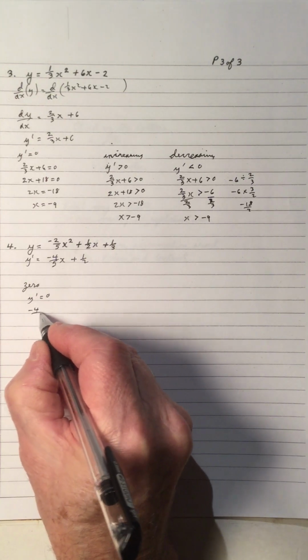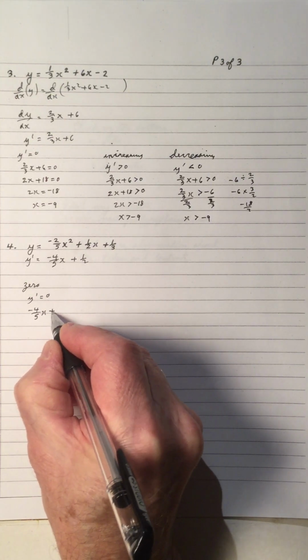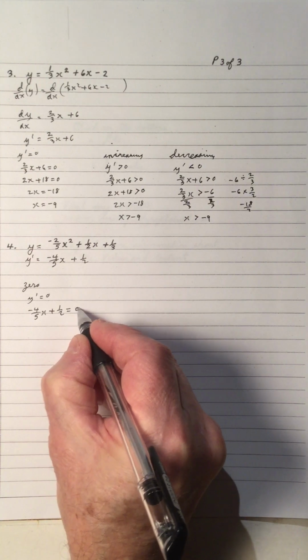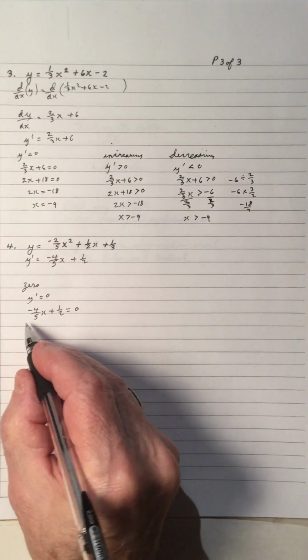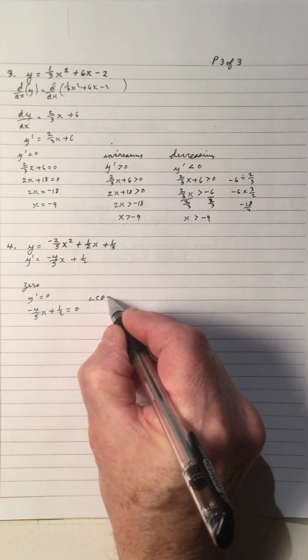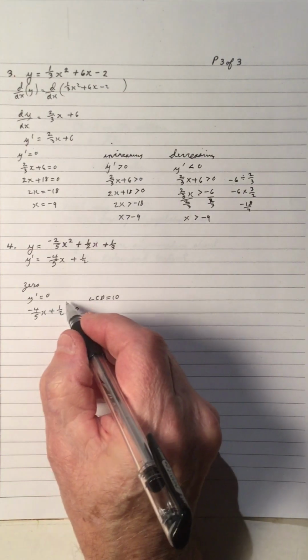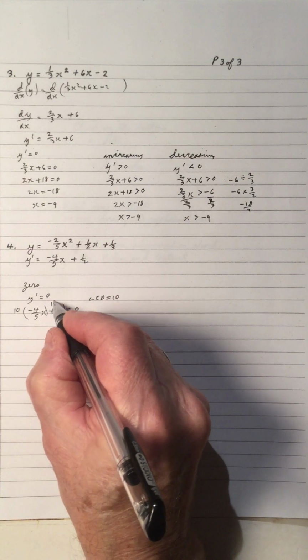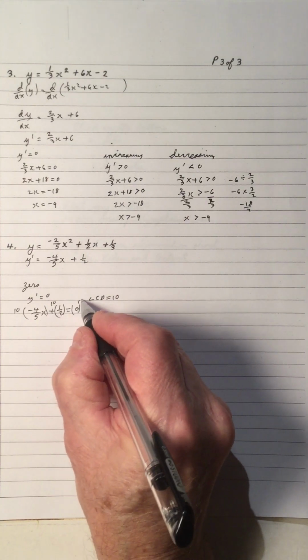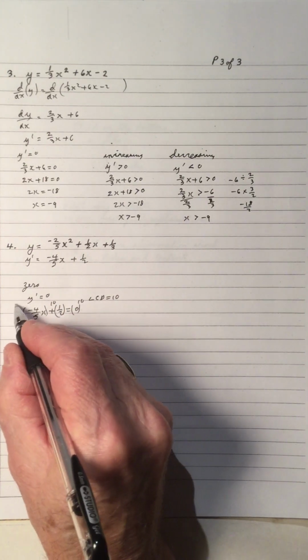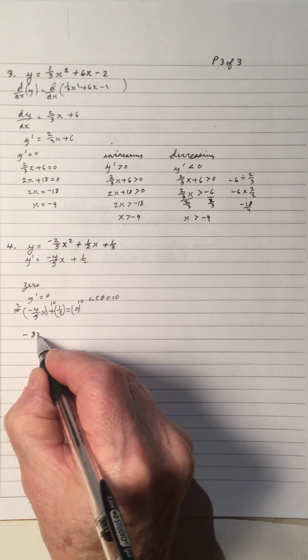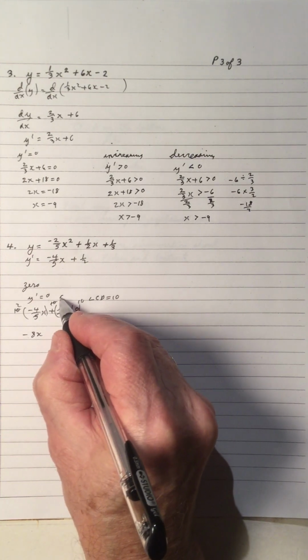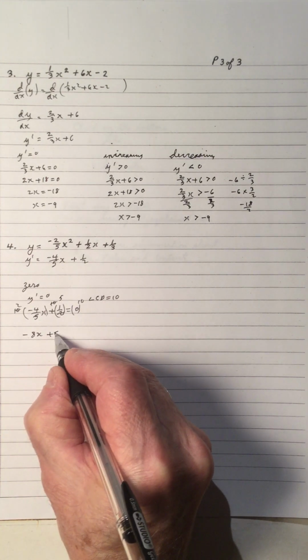That means negative 4/5 x plus a half is equal to 0. And I got fractions, and the LCD for these fractions is 10. So I'll multiply each part of the equation by 10. I just find it's faster to do this way. 5 into 10 goes 2, that gives us negative 8x. 2 into 10 goes 5, plus 5.